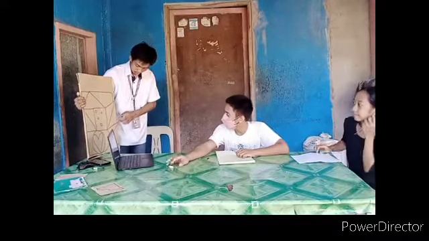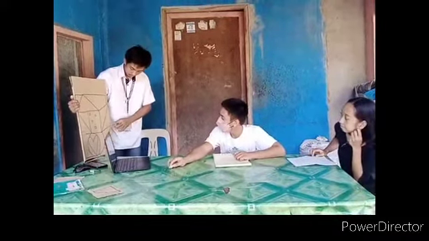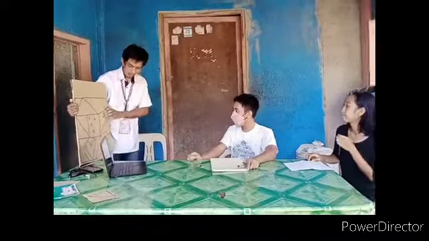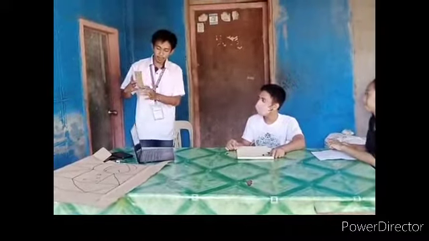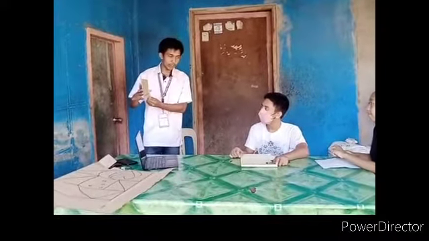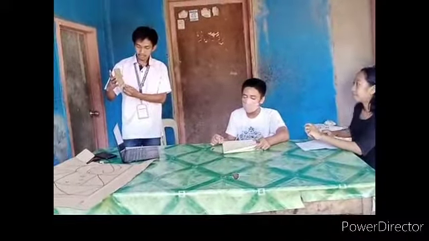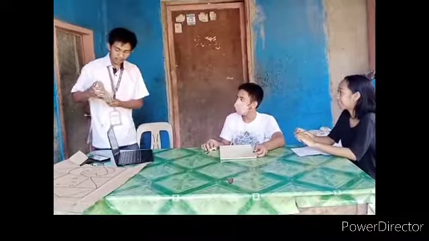Can you say what is the opposite in this figure? Opposite side, nasa baba. Ay, nasa gilid ko. So, thank you. And the adjacent side? Sa baba. Thank you. And what is the hypotenuse side?